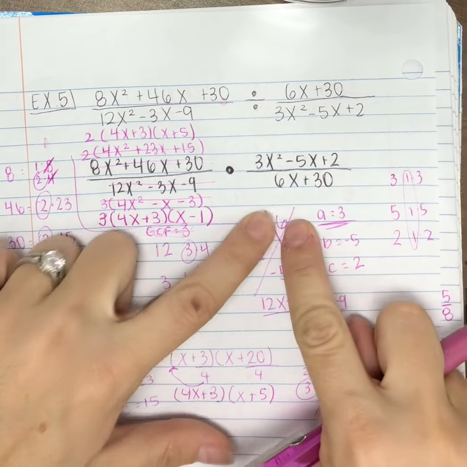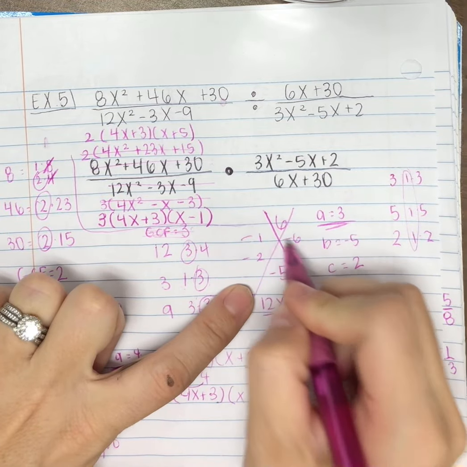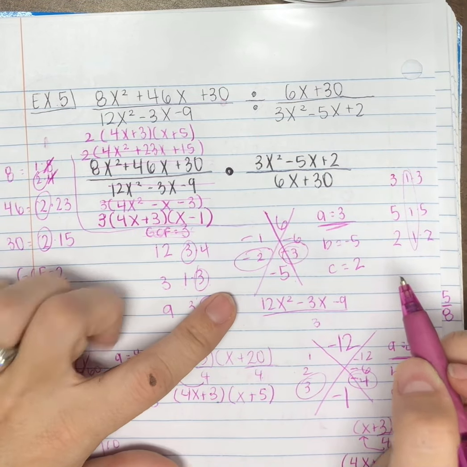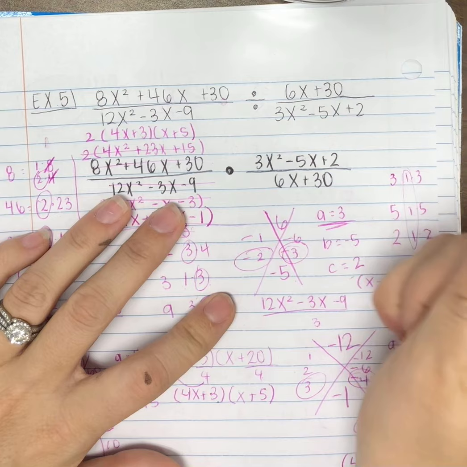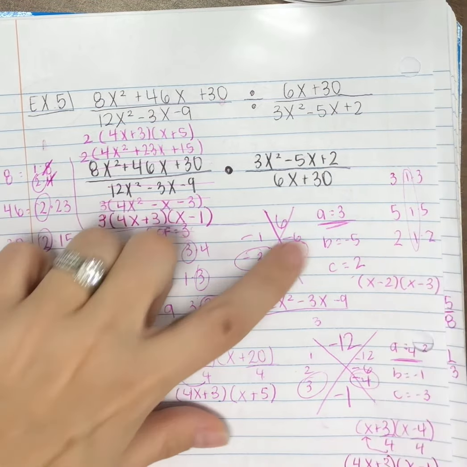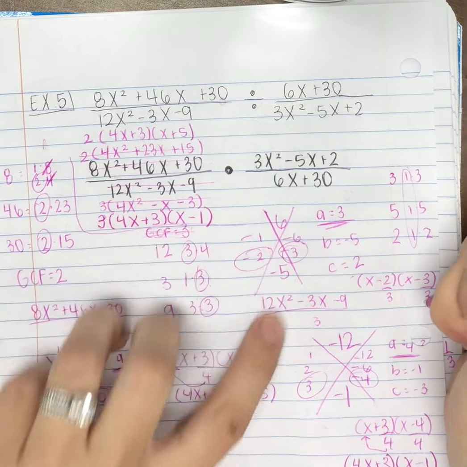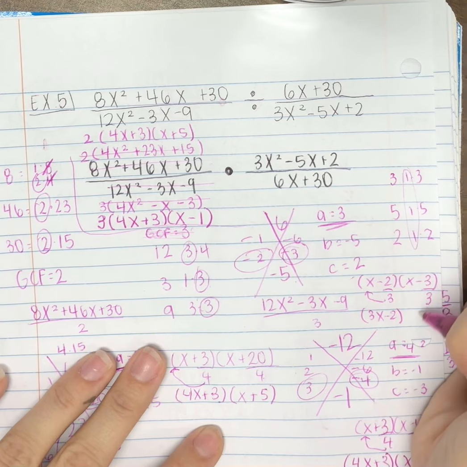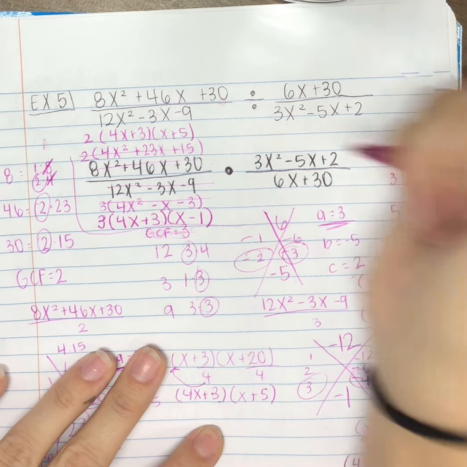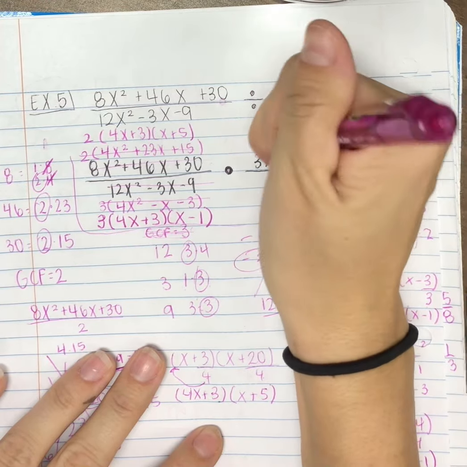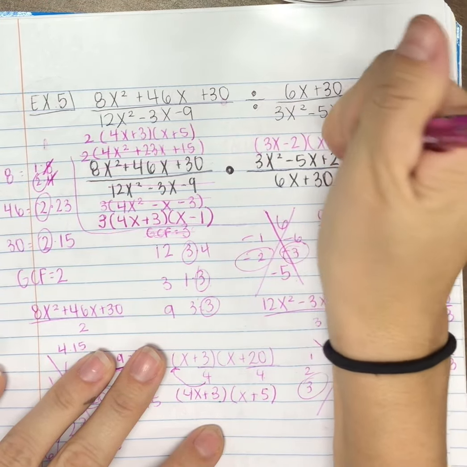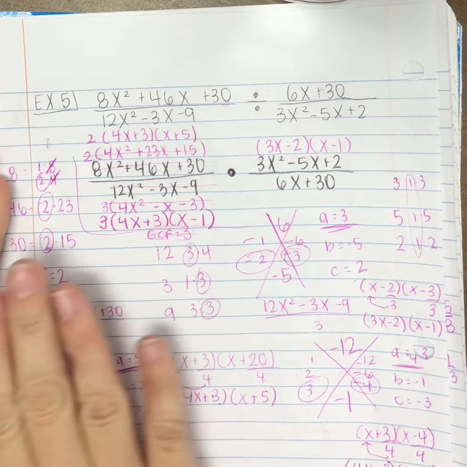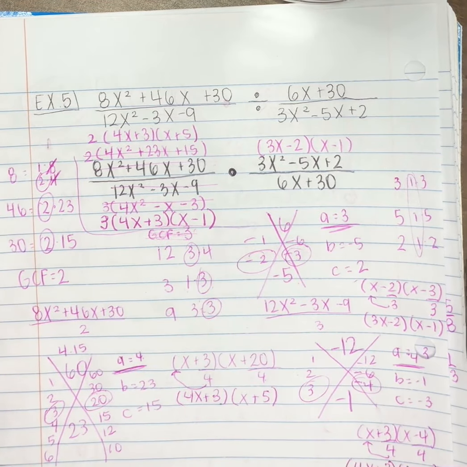If they've got to multiply to be positive but add to be negative, then they both need to be negative. So the ones that add up to negative 5 would be negative 2 and negative 3. So I have x minus 2, x minus 3. Now we gotta go back and divide by my A. So this slides in front, so it'd be 3x minus 2. And this simplifies to be x minus 1. So 3x minus 2 and then x minus 1. Okay. It is a little chaotic. I'm going to write it nicer in a minute so I can look at it a little better.